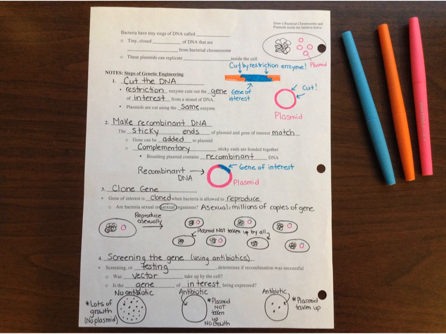So again, the steps of the genetic engineering process. First, we're just cutting it using a restriction enzyme. You have to use the same restriction enzyme on your gene of interest and your plasmid. Then we are inserting or making the recombinant DNA, so we're inserting our gene of interest into our plasmid. Then we're allowing them to reproduce, so we're getting tons and tons more bacteria.